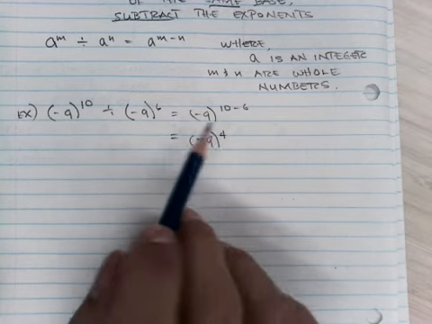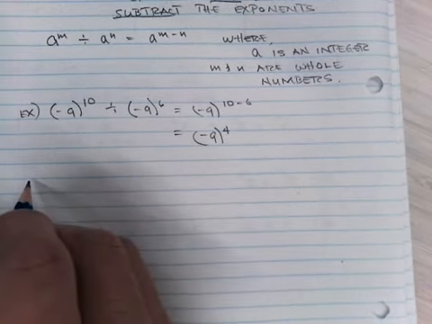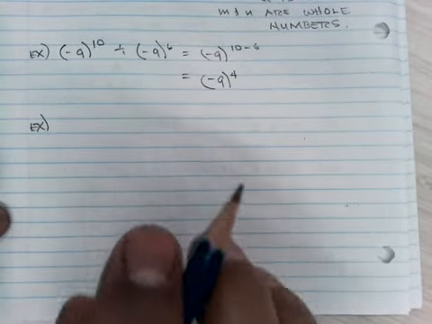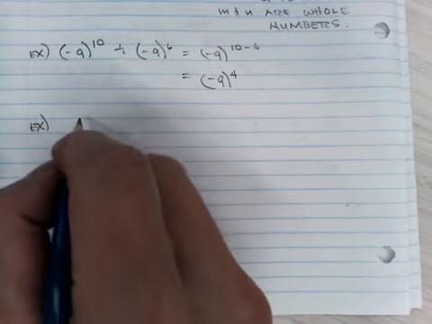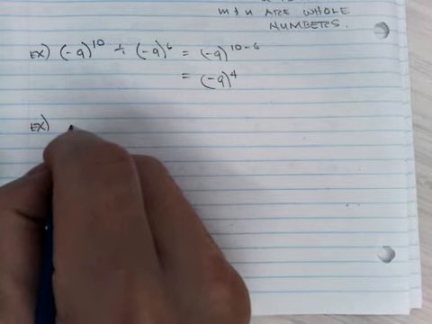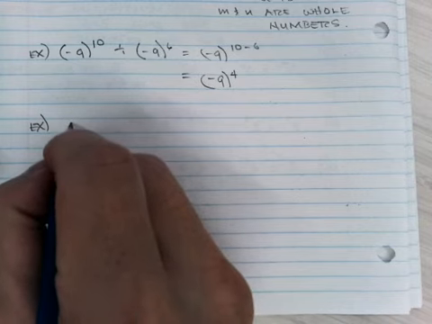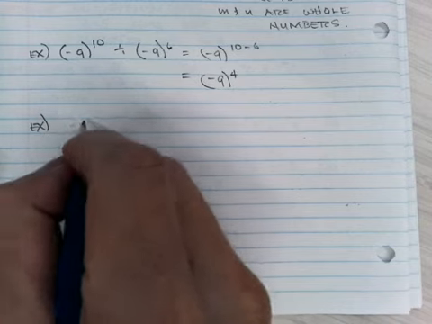Again, let's try one where the exponent is not explicit, the invisible one. Let's keep it simple.